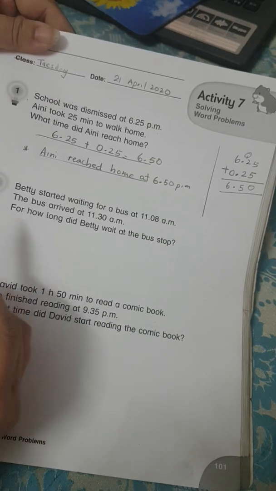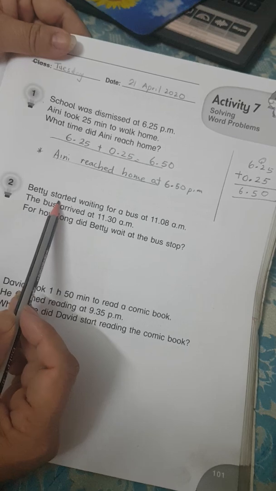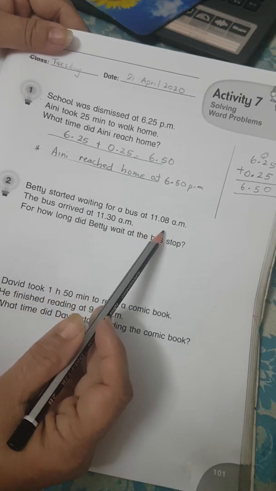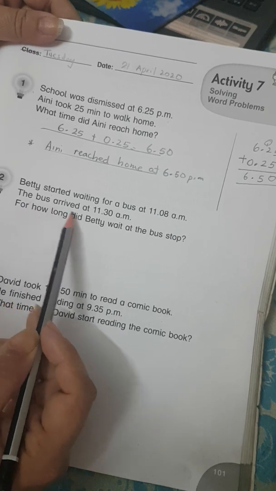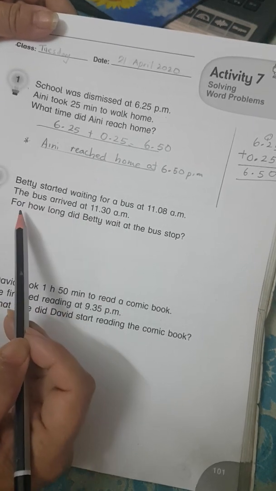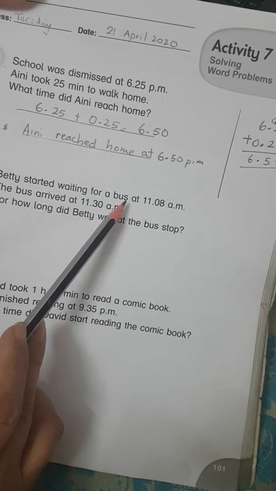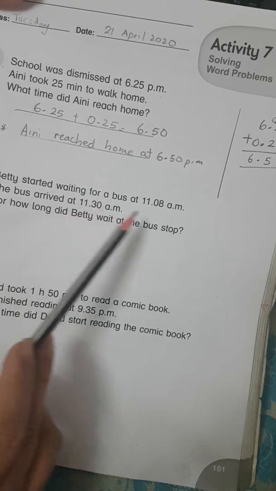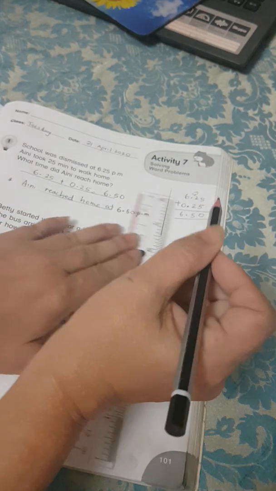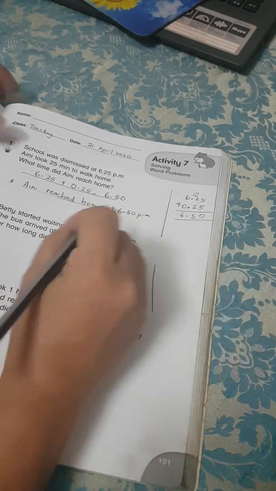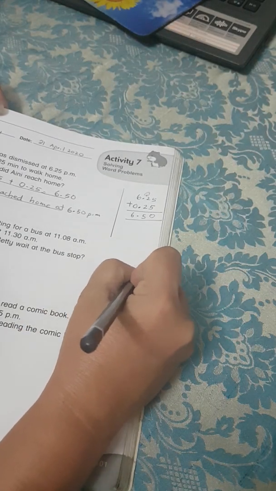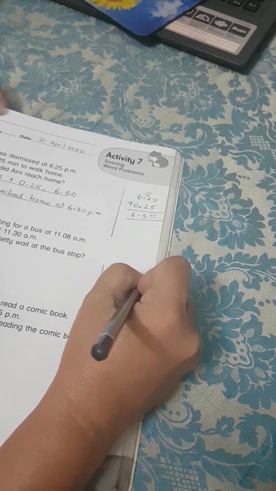All right. Next sum. Betty started waiting for a bus at 11:08 a.m. The bus arrived at 11:30 a.m. For how long did Betty wait at the bus? Now again, over here the hour is the same, so we can minus straight away. Now draw a working column. Okay, and write down the bigger number, which is 11:30 minus 11:08.